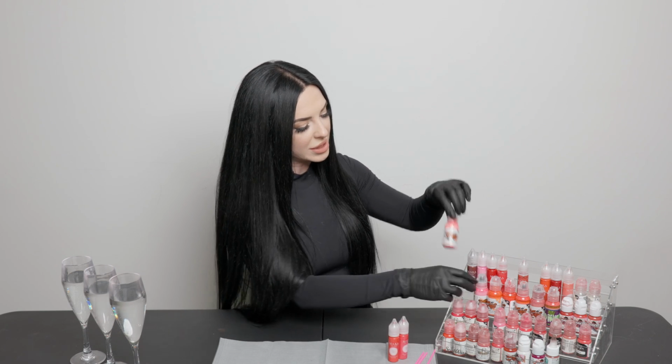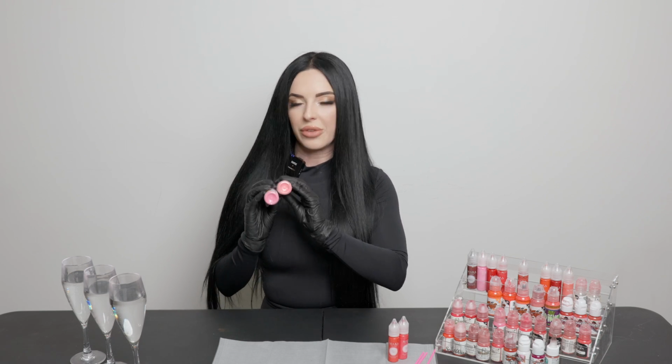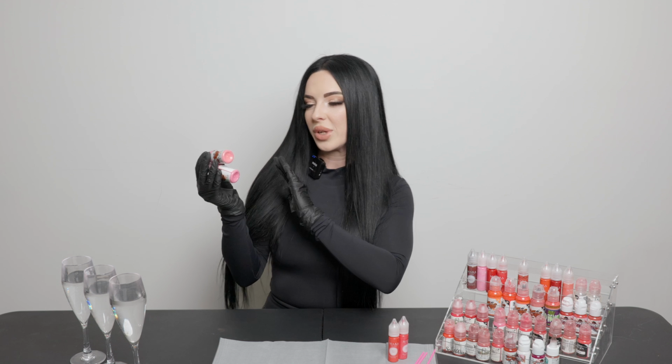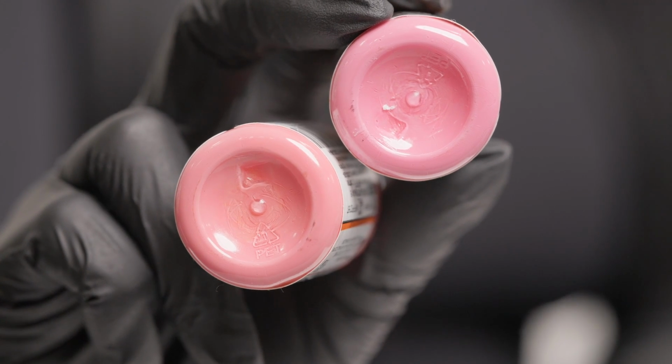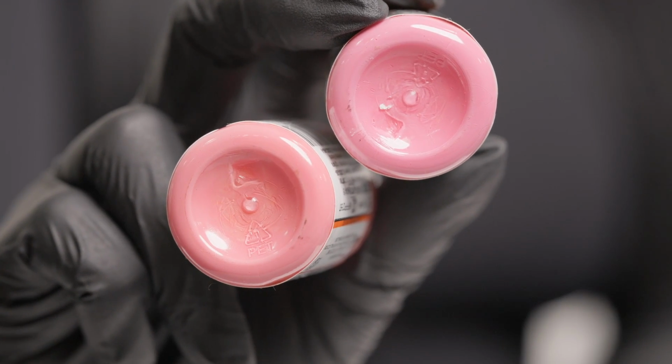Here is another example. If you look at these two colors, they are both tints of red. They are both a light pink. And you can see that one is warmer because it has more red and one is cooler because it has more blue. Knowing temperature is also important when mixing colors.